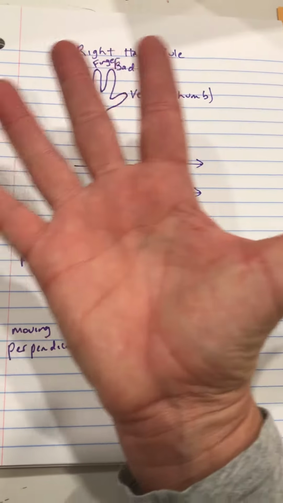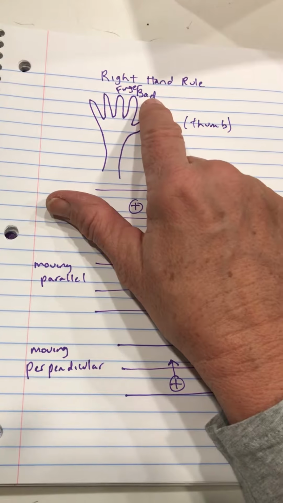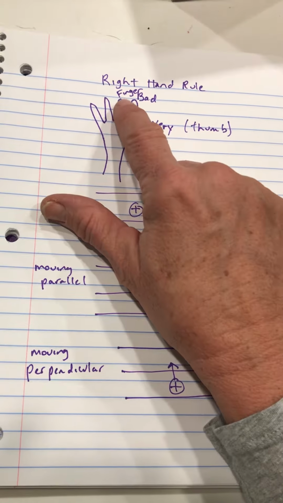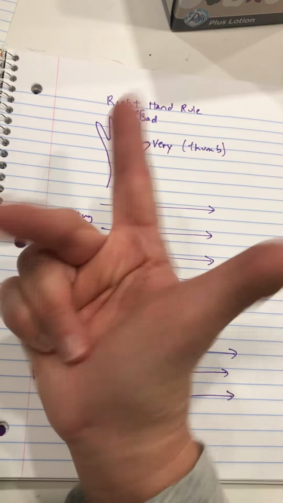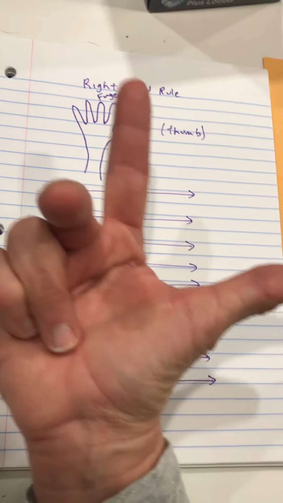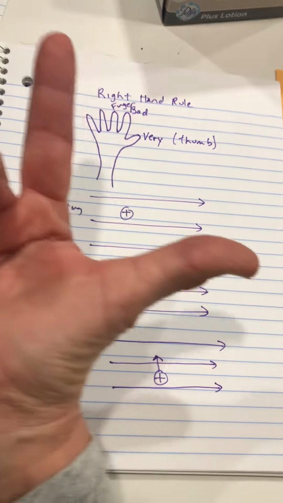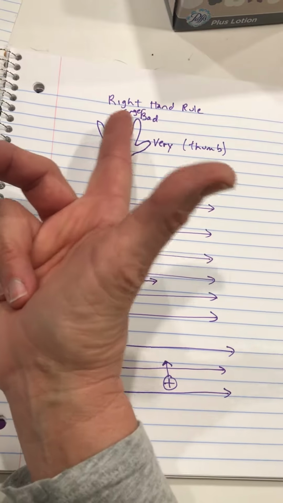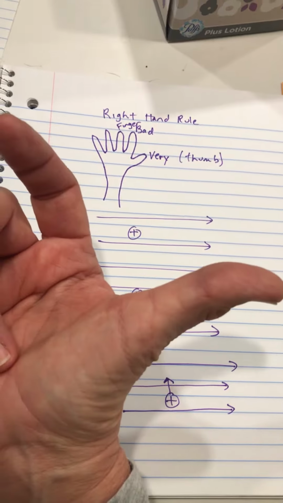This is the right hand, and the thumb is very good, the pointer finger is bad, and the ring finger is very bad. Hold them so that they're all at right angles to each other like this, okay? If you do that, this tells you what a charged particle will do in a magnetic field. The thumb, the very good finger, is the direction of the velocity of the charged particle.